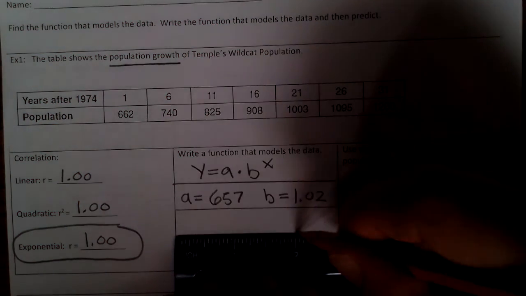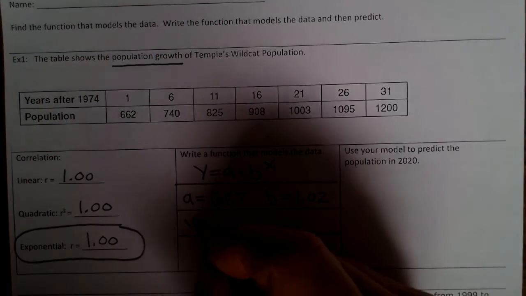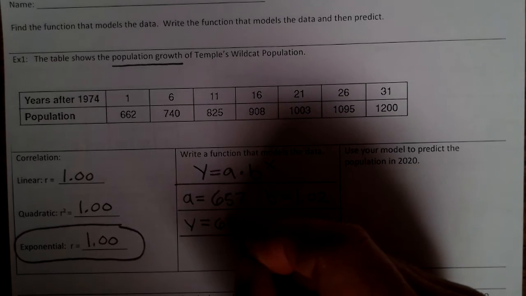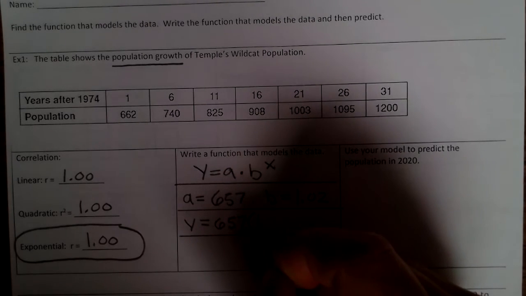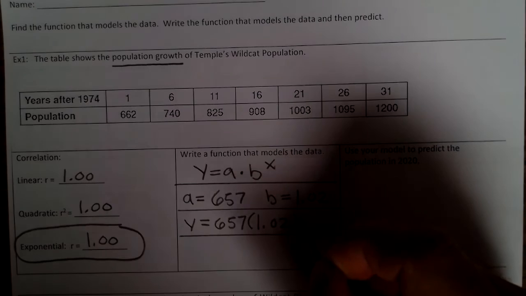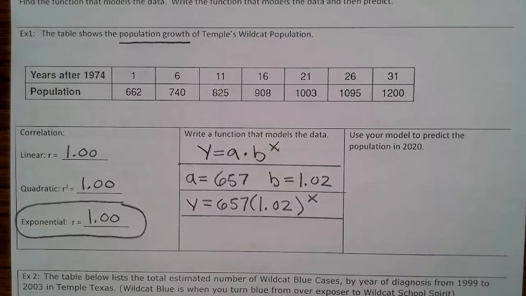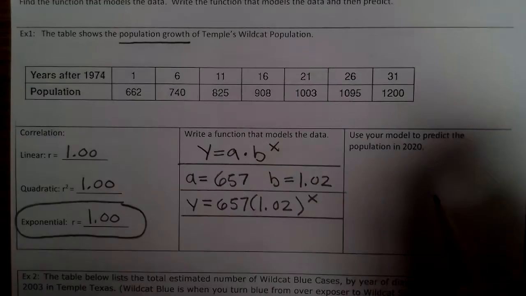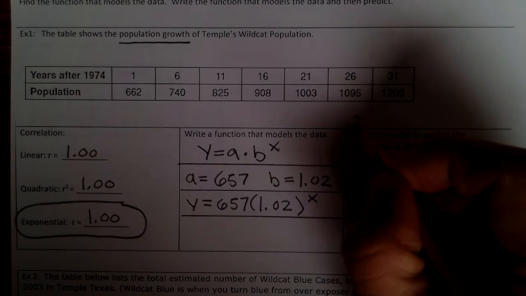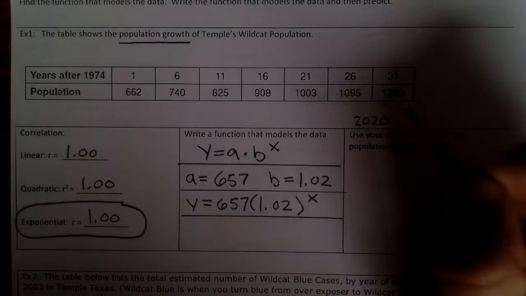Now it says use your model to predict the population in 2020. So what we need to do is take 2020 and subtract 1974, because we're trying to find the years after 1974. So 2020 minus 1974 is 46.